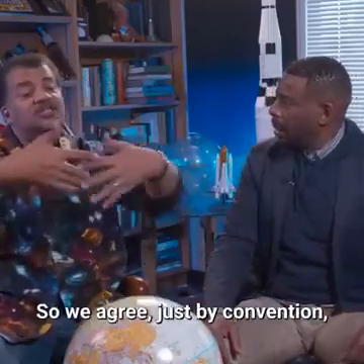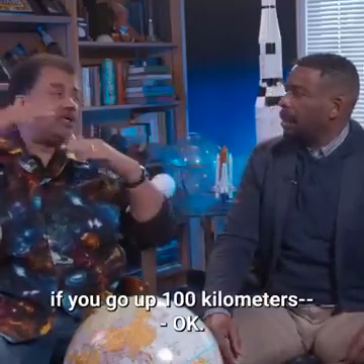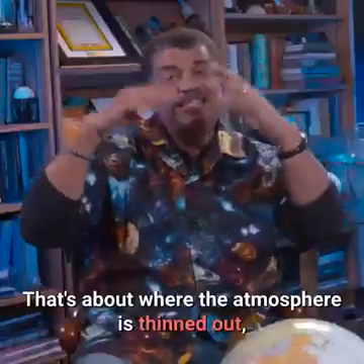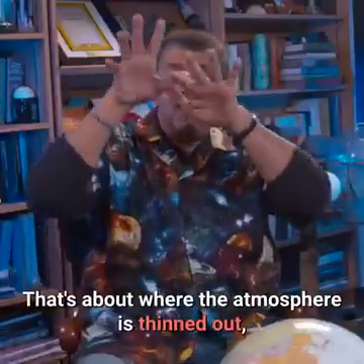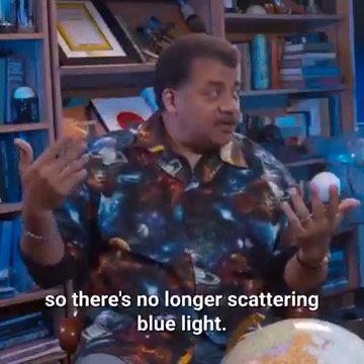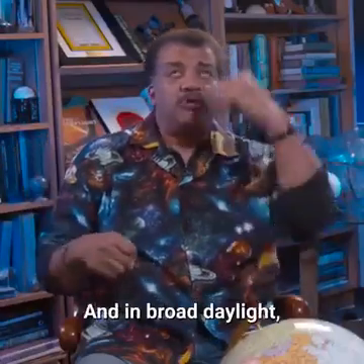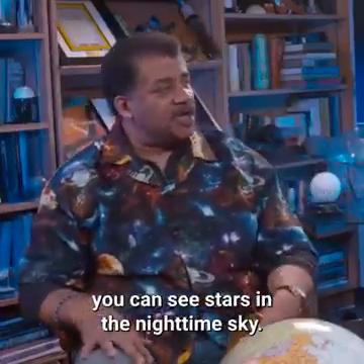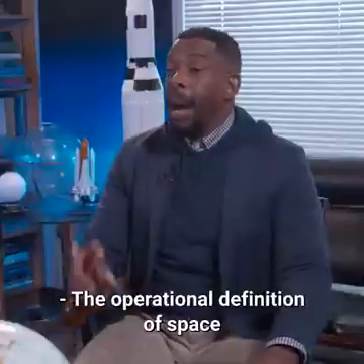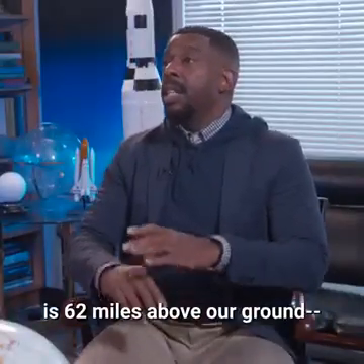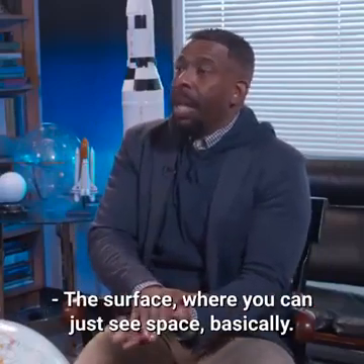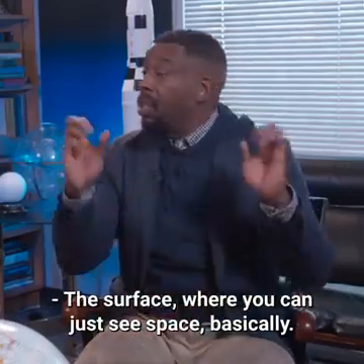So we agree, just by convention, if you go up 100 kilometers, converted, that's 62 miles. 100 kilometers, that's about where the atmosphere has thinned out so that it's no longer scattering blue light. It is no longer a glow, and in broad daylight, you can see stars in the nighttime sky. So that's the operational definition of space. The operational definition of space is 62 miles above Earth's surface, correct.